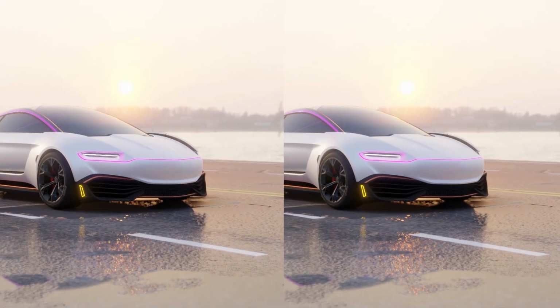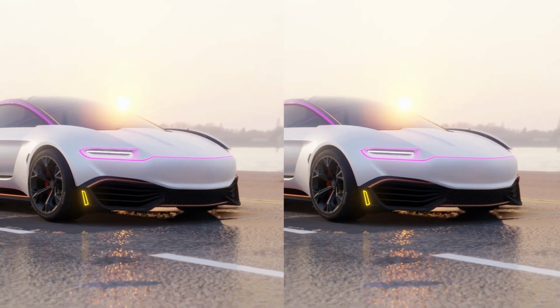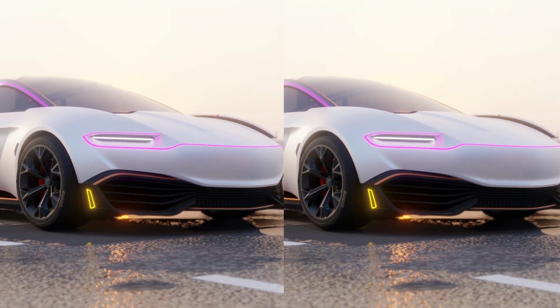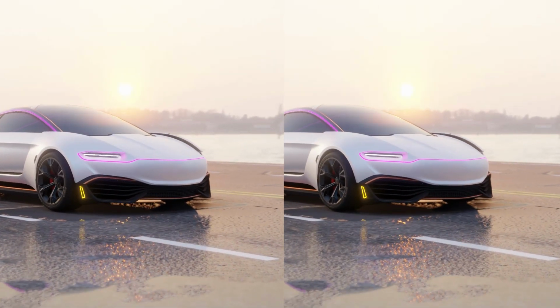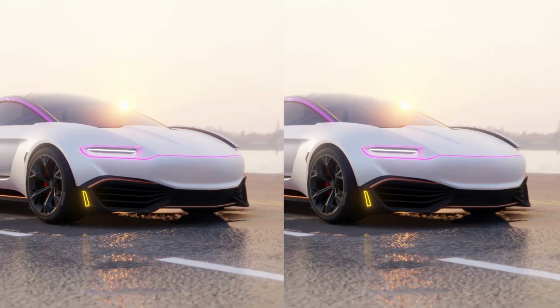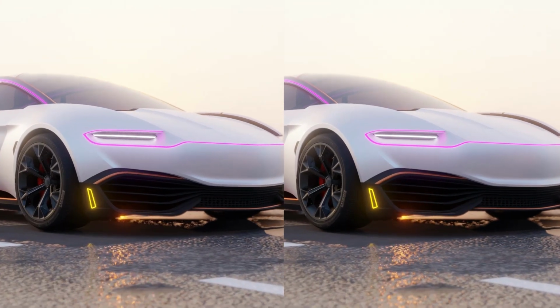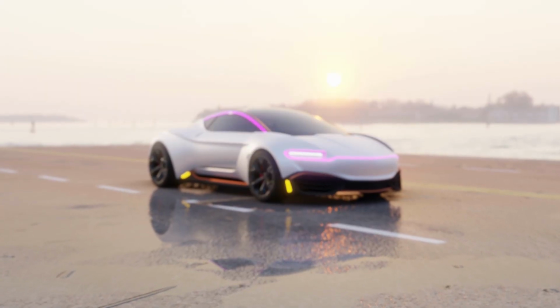If we go side by side, we can definitely start seeing the difference in the headlight and in the floor. It all really depends on what type of quality you need, what your client needs, or what you yourself want. So this is basically it. I'll put the videos on repeat for a little bit.